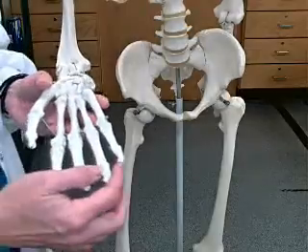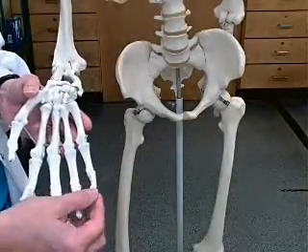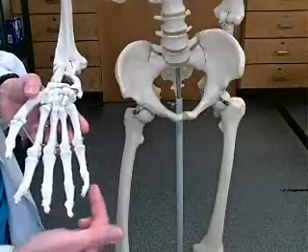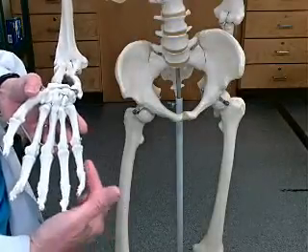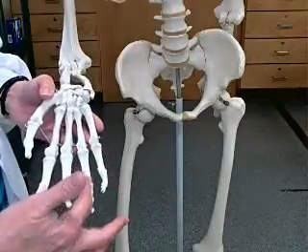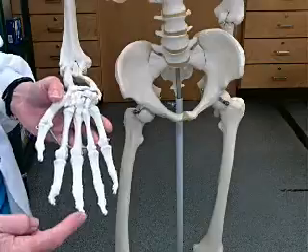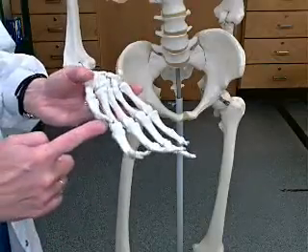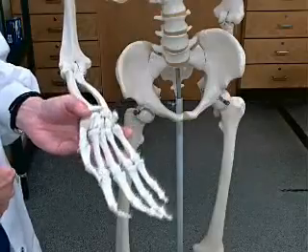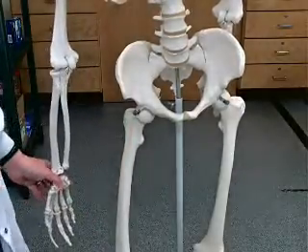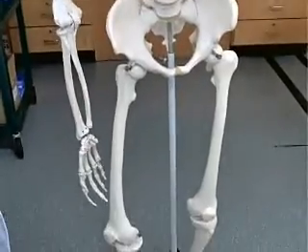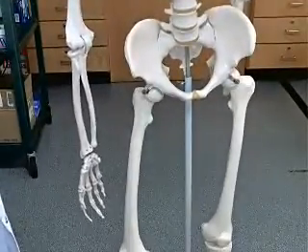Now, how many phalanges do we have? We have 1, 2, 3. So that would be distal, intermediate, and proximal phalanx. So we have 1, 2, 3, 4, 5, 6, 7, 8, 9, 10, 11, 12, and the thumb only has 2, 13, 14. So we have 14 phalanges on each hand and actually on each foot. So let's go down to the pelvic girdle and the lower appendages.